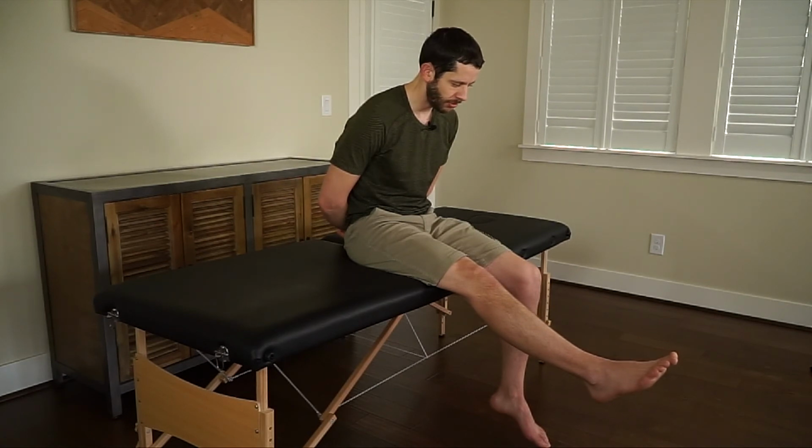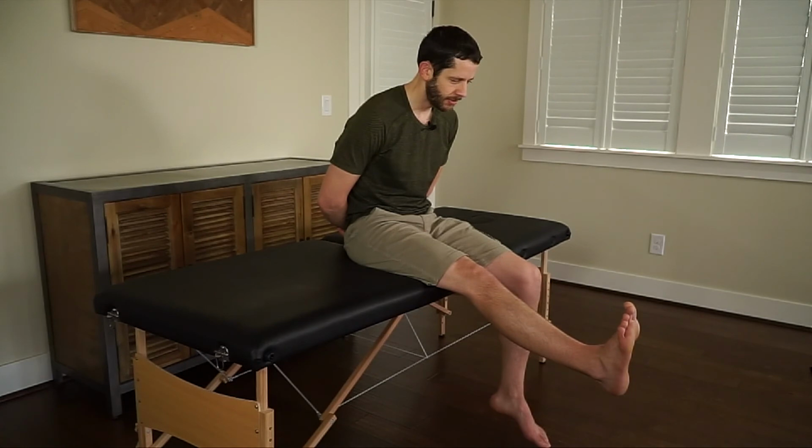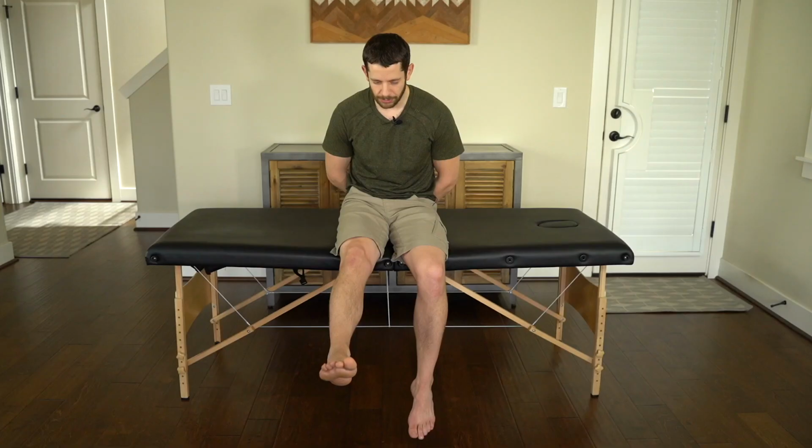So keeping the knee straight. Again, I'm gonna pull the foot up until I feel a reproduction of that stretch or pain on the backside of the leg, holding for 5 seconds, and then relaxing. So I'm gonna do that 10 times, 5 seconds each.